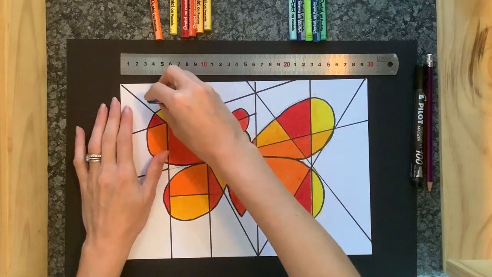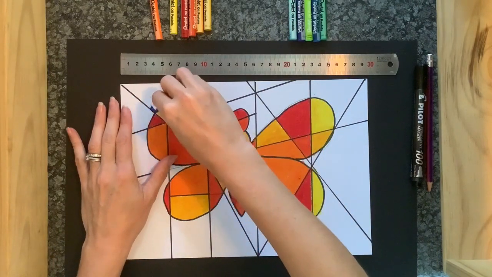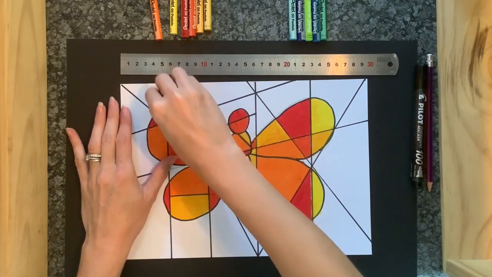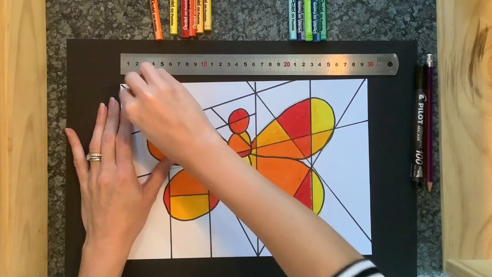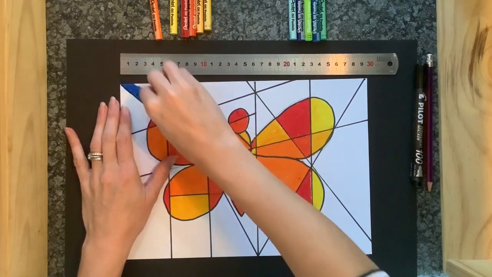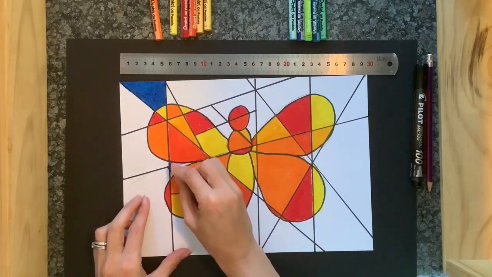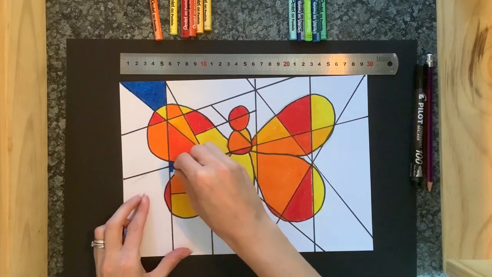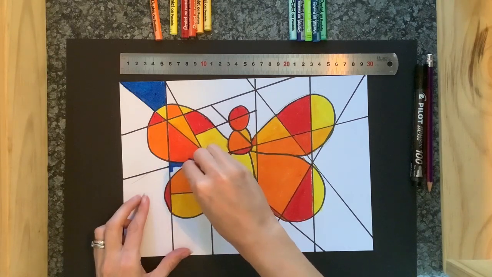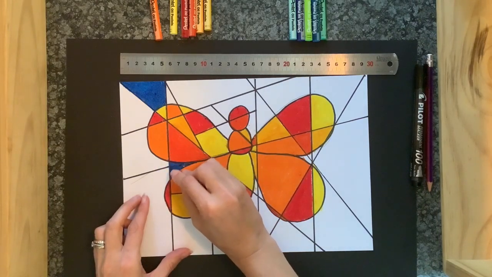Fantastic! Now that we've done our warm colours, we're going to look at our cool colours. And the cool colours we're going to use to colour in the background behind our picture. I'm going to use shades of blues and greens for this. I'm going to also make sure that I don't have the same shade of blue or green touching each other.